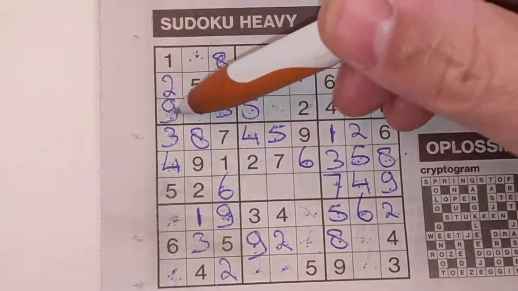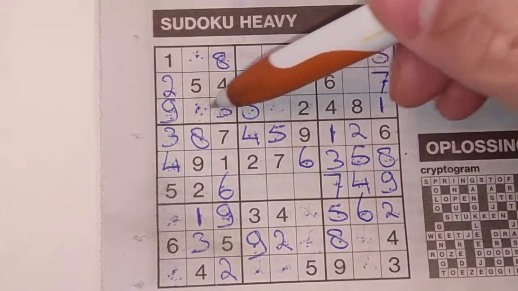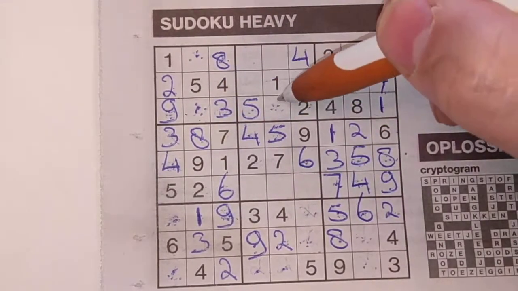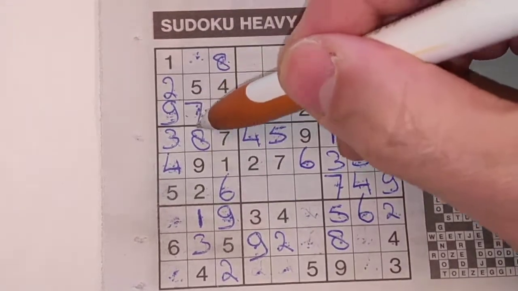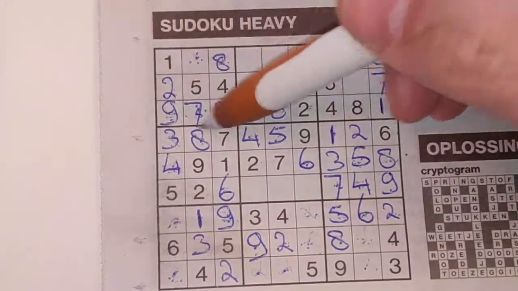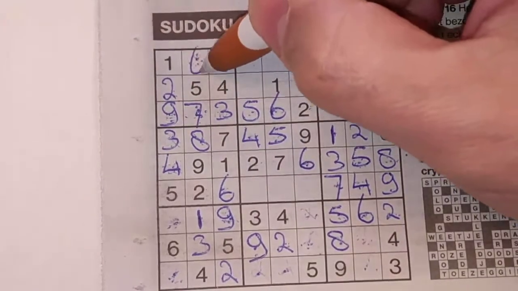Two numbers left in the third row for the numbers 7 and 6. We have a 7 here, so no 7 there. 7 should be there, and the 6 goes there. One number left of this big square for the number 6.